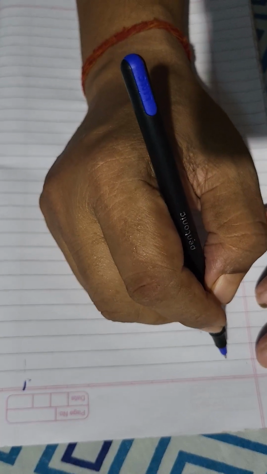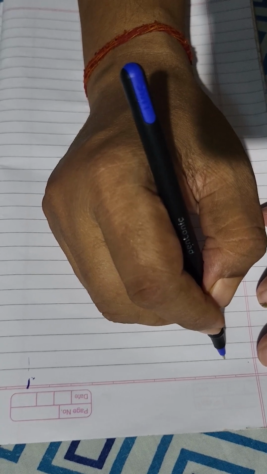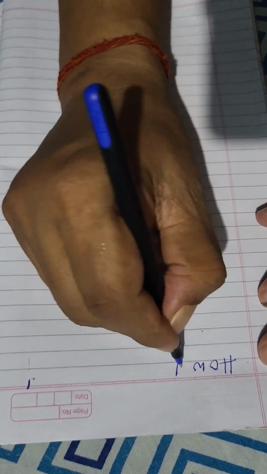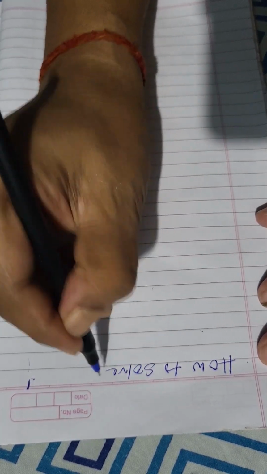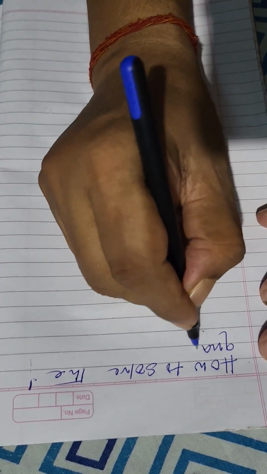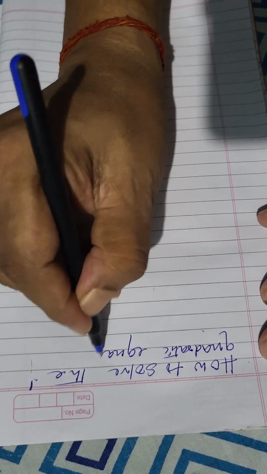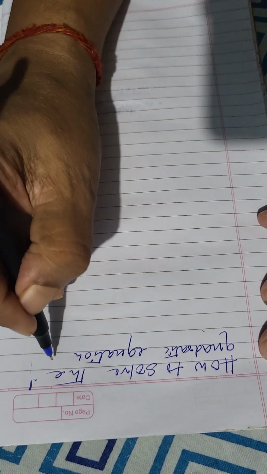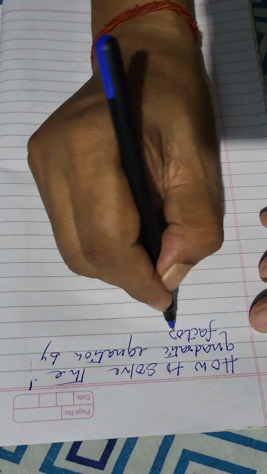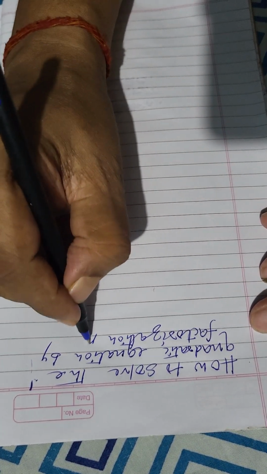Today we are going to discuss how to solve the quadratic equation by factorization method. How to solve the quadratic equation by factorization method.